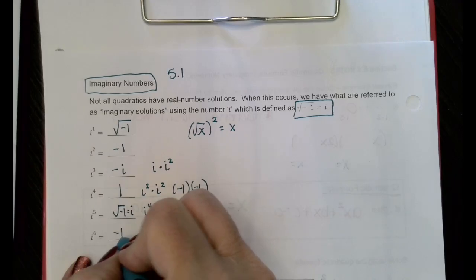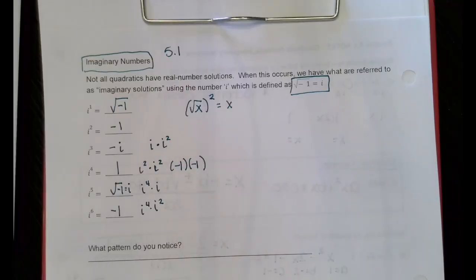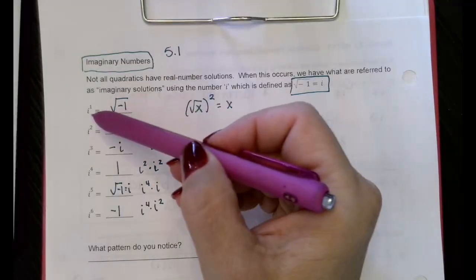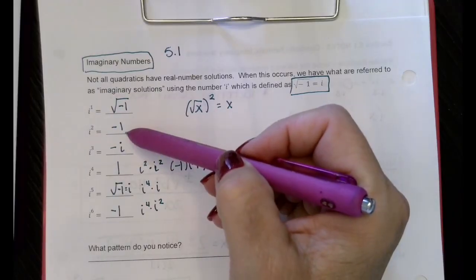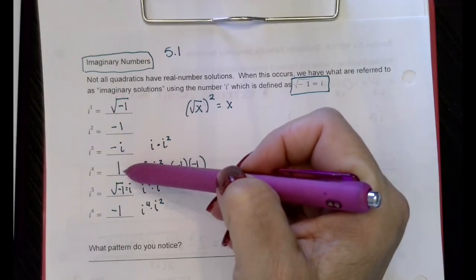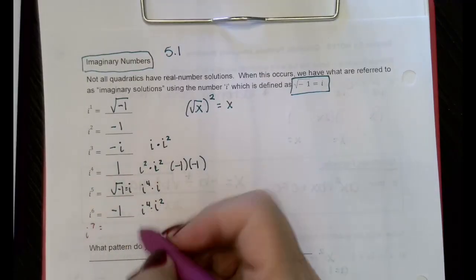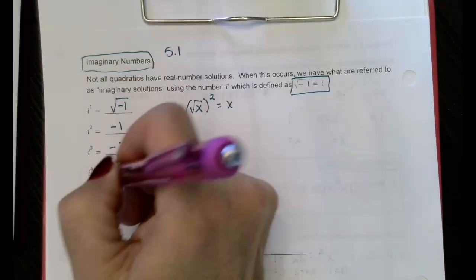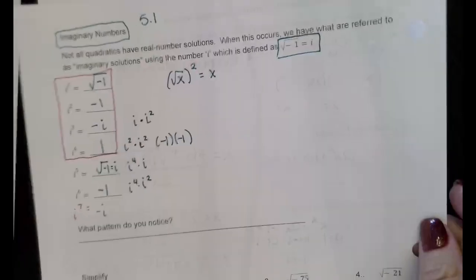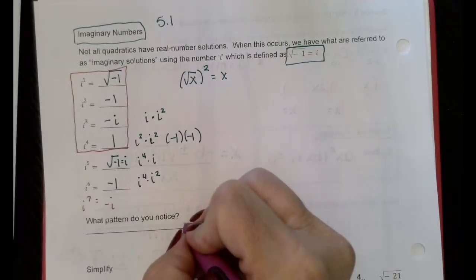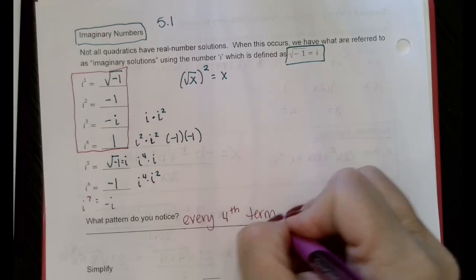would be -1. So you are not going to have to do all of this, because what you should see here is we start with i is the square root of -1, -1, -i, 1. And then we start over again and we have i, -1. And if I had i to the seventh right here, it would be -i. So really all you need to know are the first four. And that's what this says. What pattern do you notice? Every fourth term repeats.